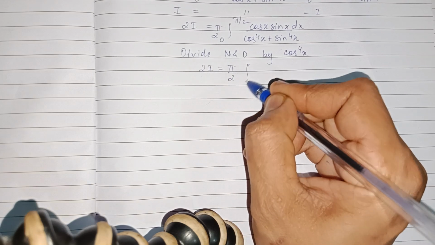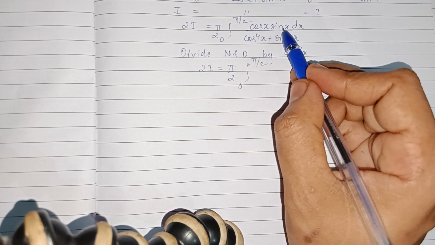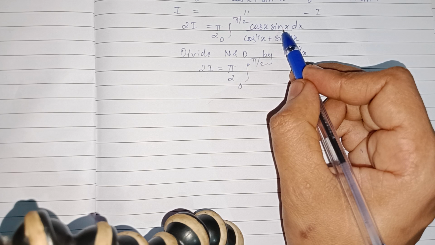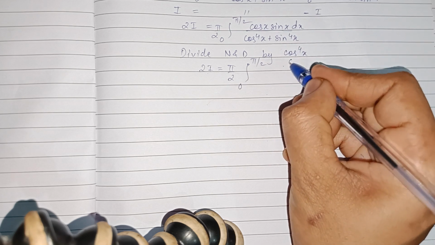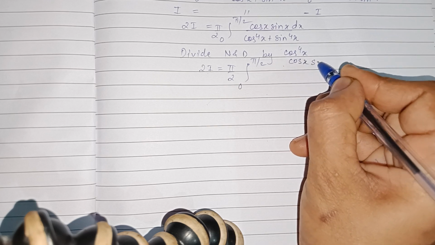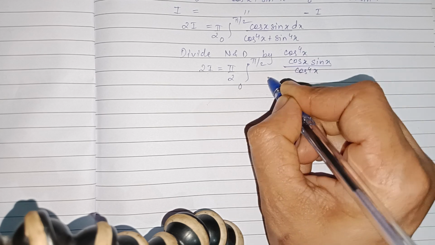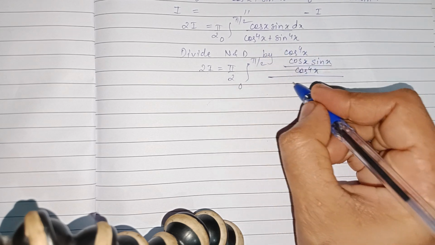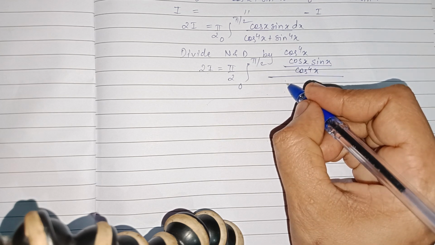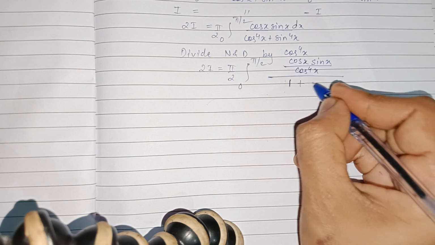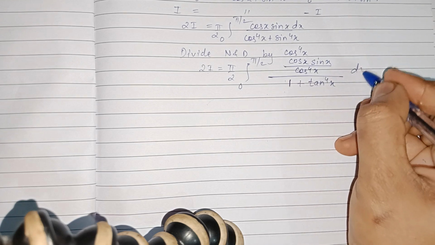So that it becomes cos x upon cos x into sin x upon cos 4x, upon cos raised to 4x upon cos raised to 4x, which is 1, and this is tan raised to 4.